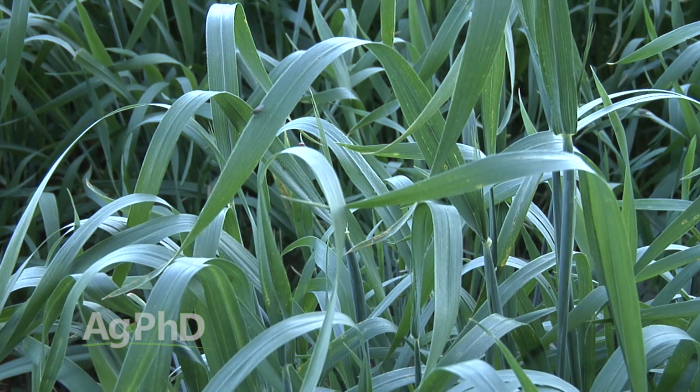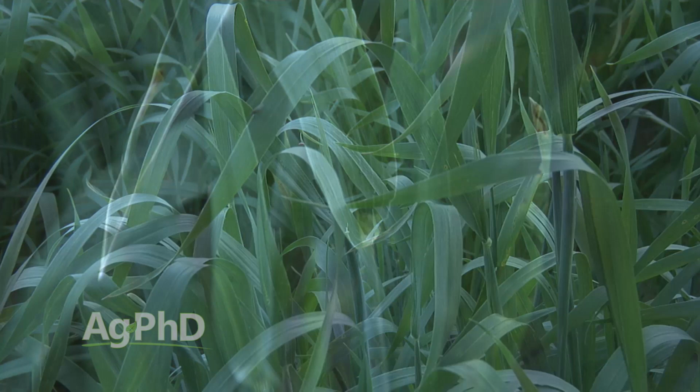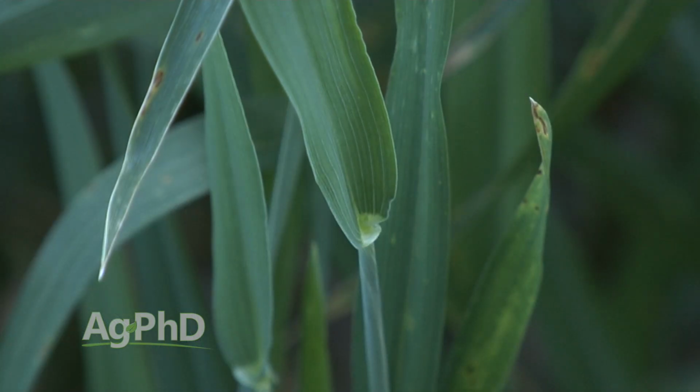Much like the ear leaf in corn, it's critical that that leaf can catch plenty of sunlight to feed the head. To protect the flag leaf, we've got to look at which different fungicide option we can do, and then also think about the coverage and the way to best make that fungicide useful for the plant.